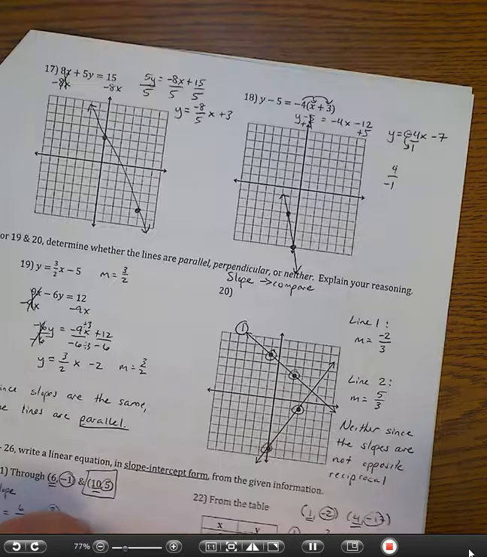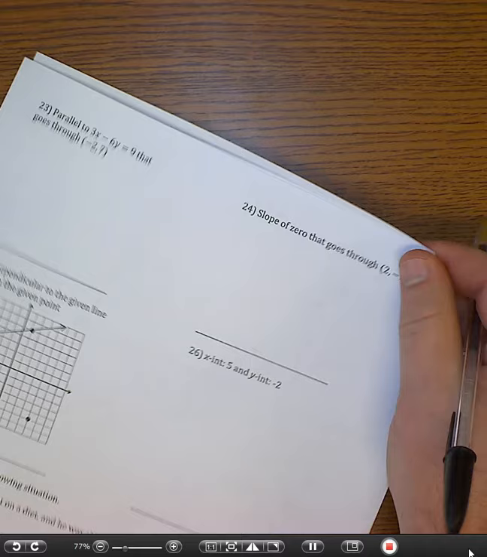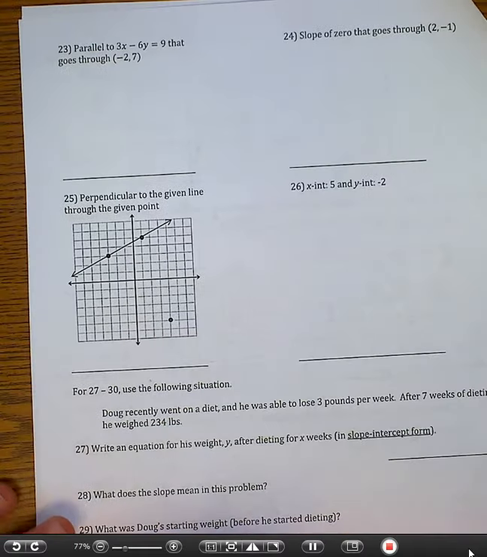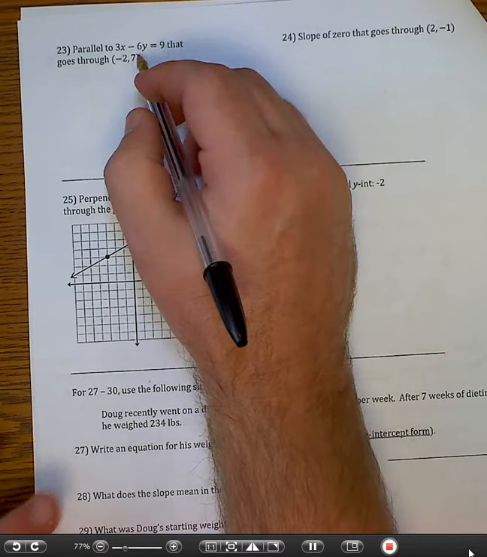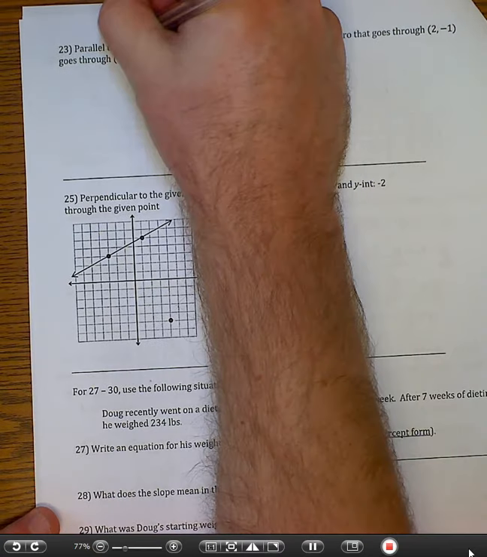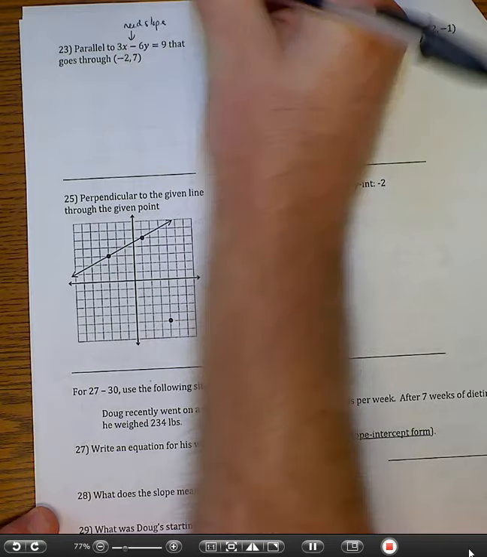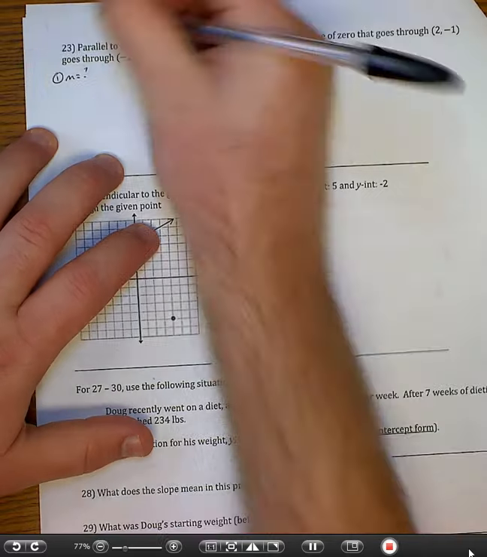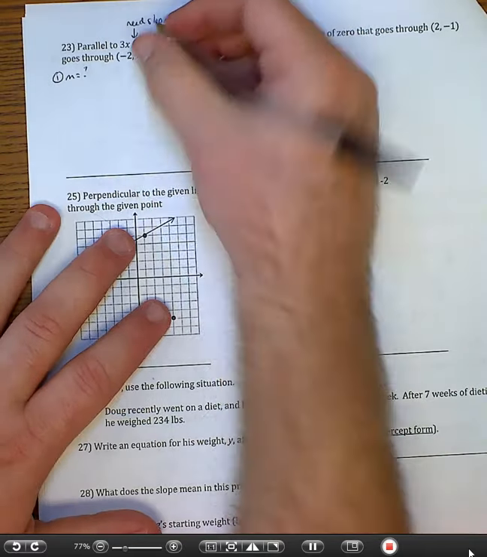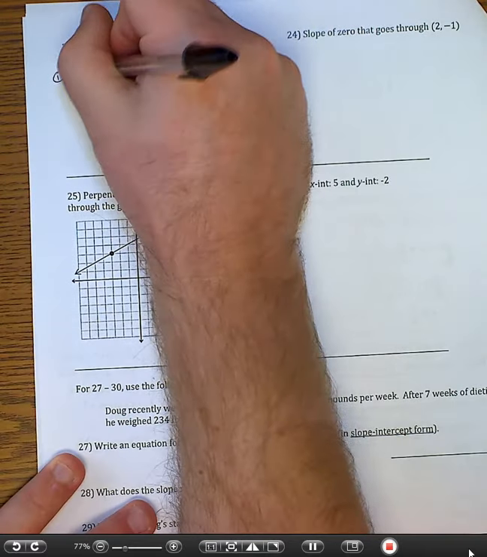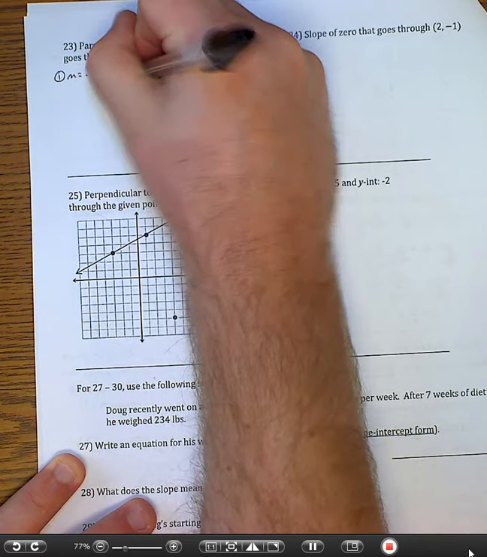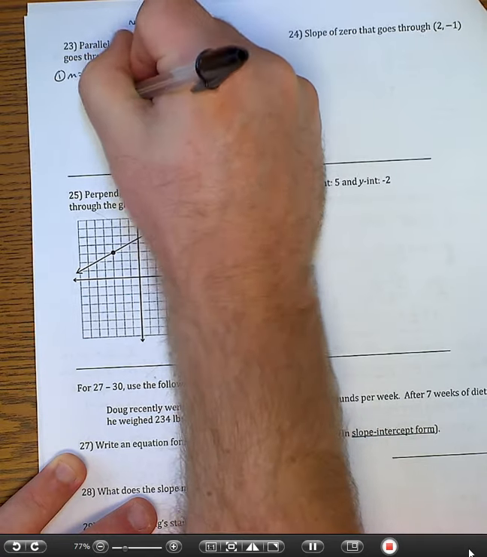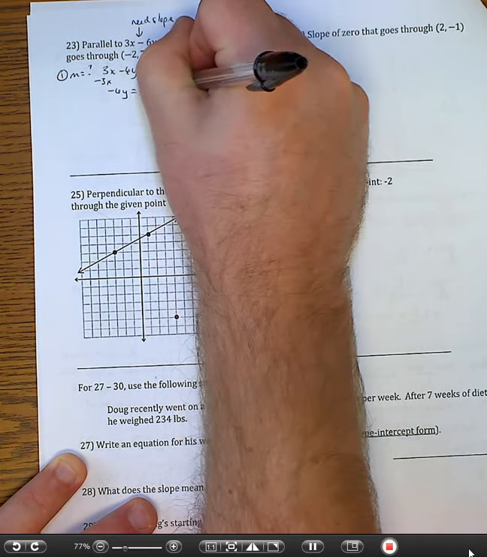Okay. 23, parallel to that line that goes through the point. So the only thing I need from this is the slope. So m equals, we need to find that. Well, it's not in slope-intercept form yet, so we got to do that. So subtract 3x, I'll just write it out again. So I have negative 6y equals negative 3x plus 9. Divide by negative 6.